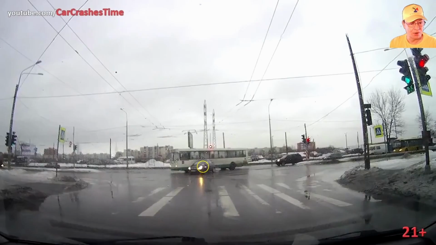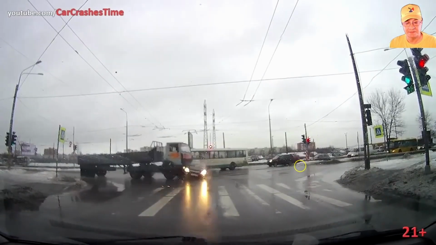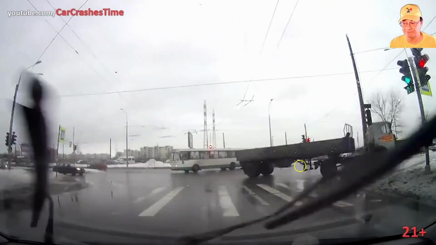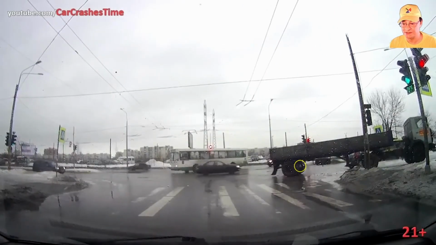This driver probably feeling intimidated by the bus that's in close proximity to him. You can see right up close to his vehicle. He's no doubt feeling a bit intimidated, and so he's compelled to try and respond to that intimidation and decides to quickly cross, but with disastrous consequences.